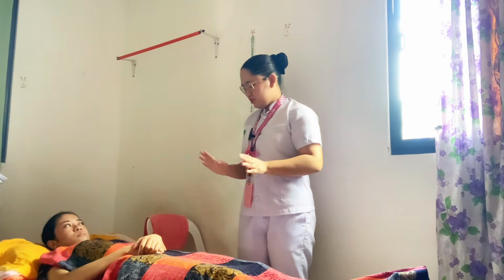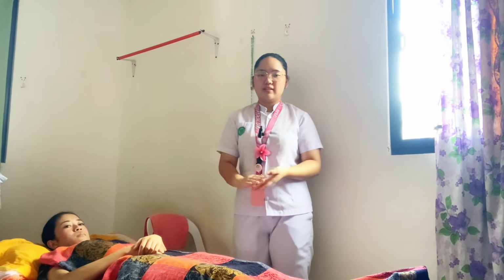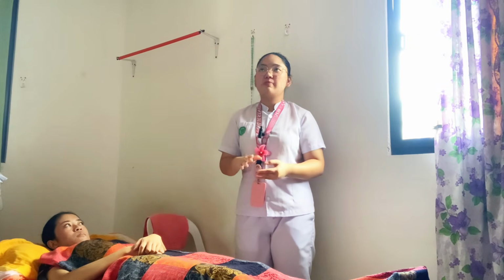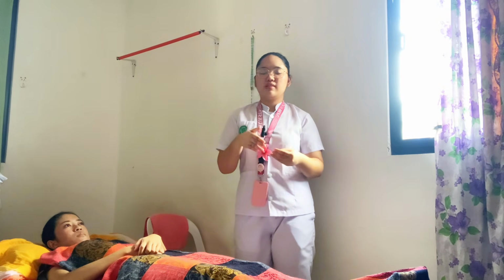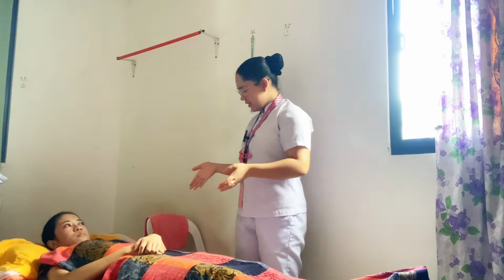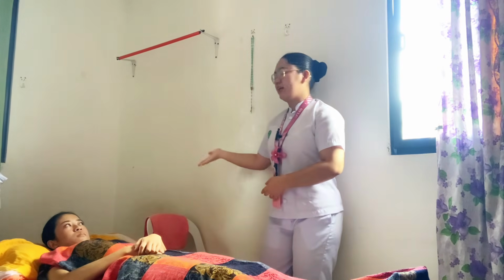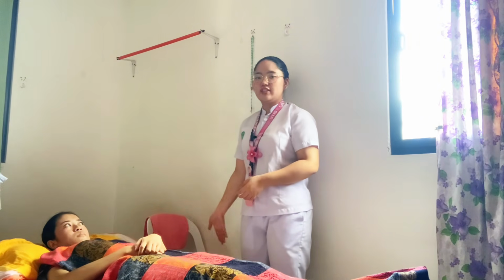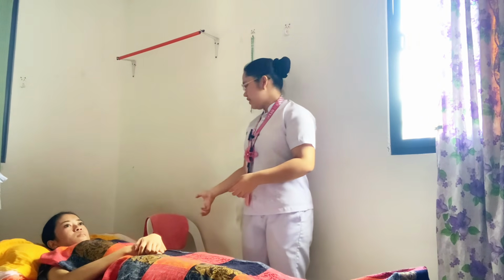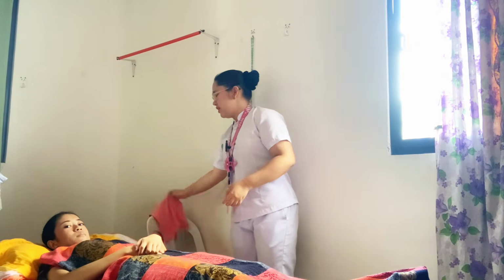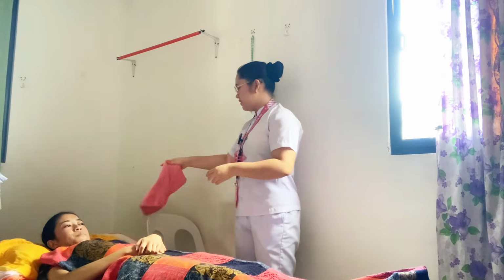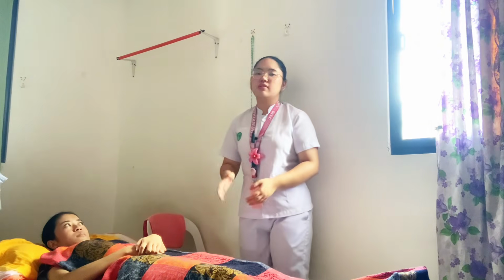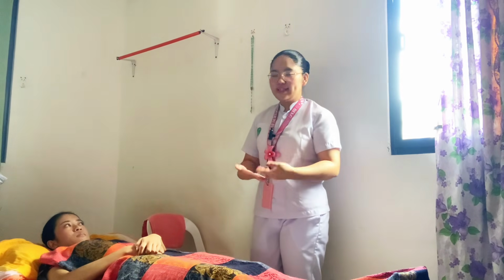The next thing that we need to do is to identify any expected outcomes, which will be explained to our patient. And the final expected outcome is to reduce the patient's pain and provide comfort. Next thing that we need to do is to assemble all our equipment, which is right here. Some gloves, alcohol for hand hygiene, our basin for the cold compress, some drape and towel.